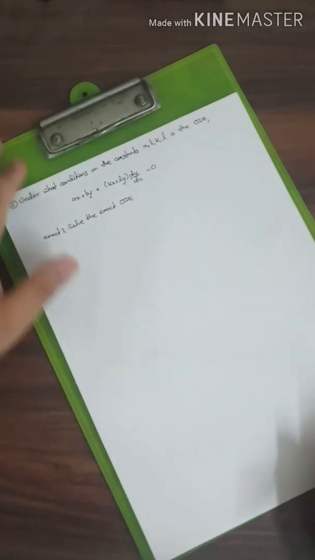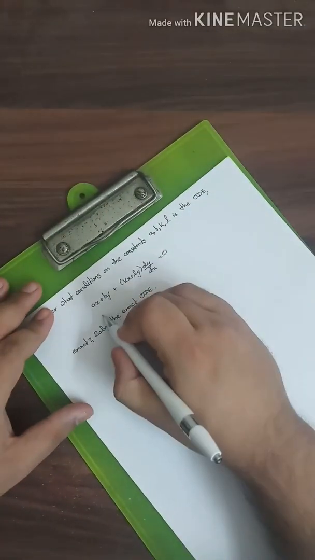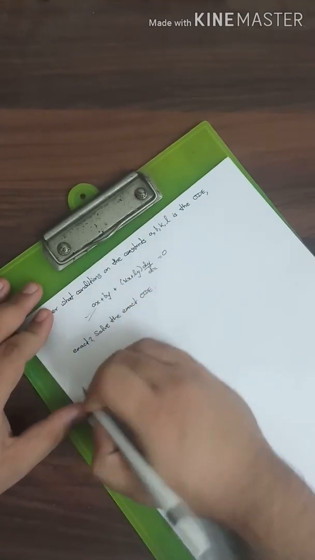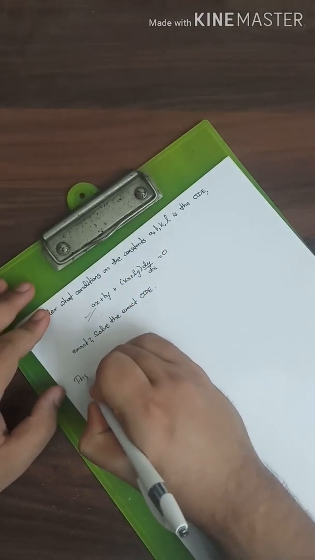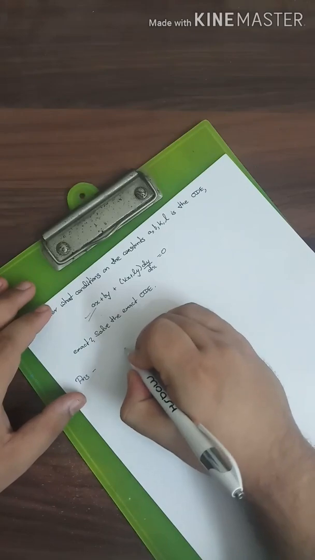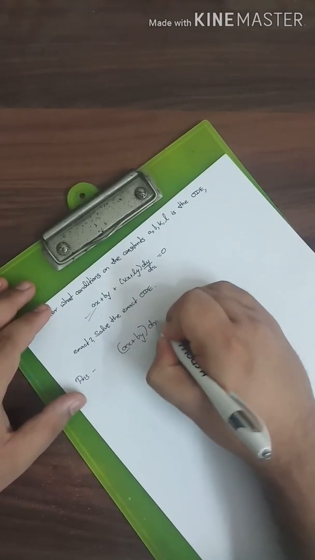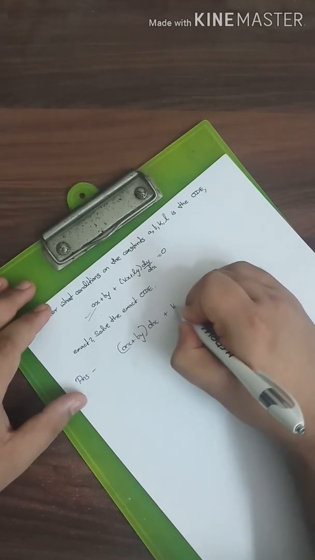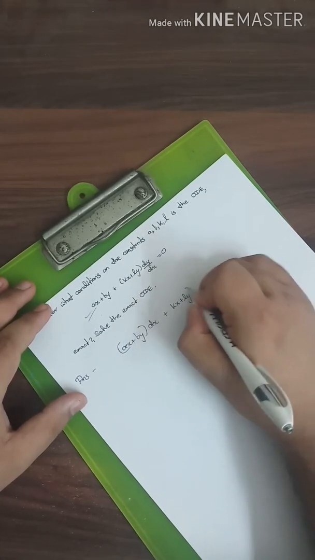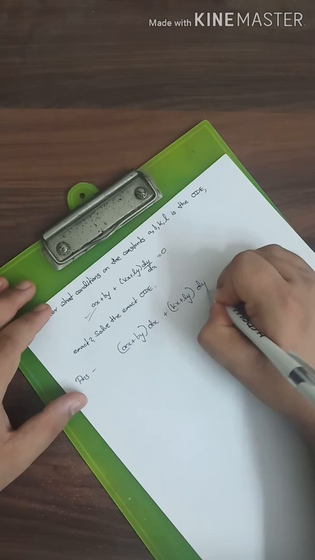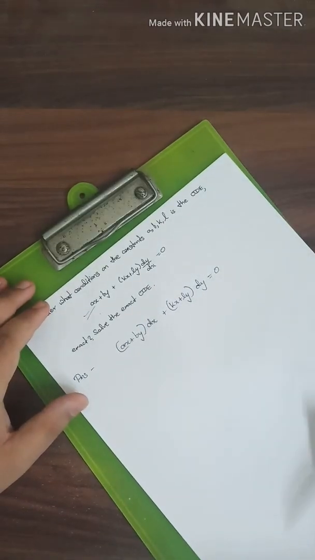First things first, what we're going to do is rewrite this for our favor. What we get is (ax plus by) dx plus (kx plus ly) dy is equal to 0.